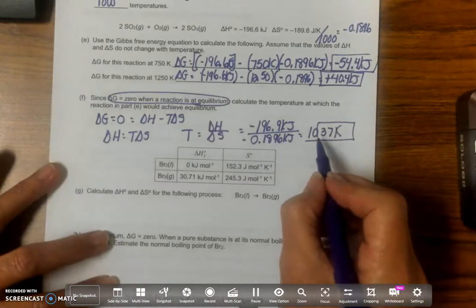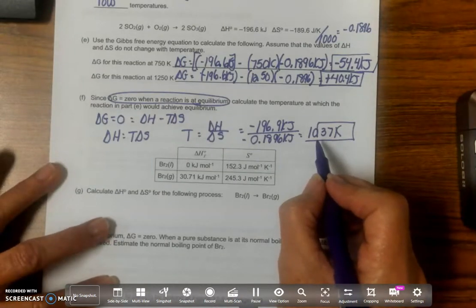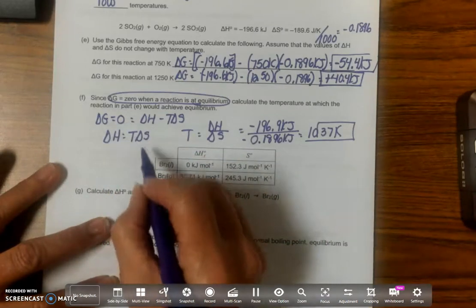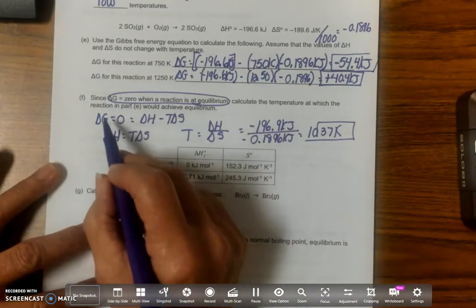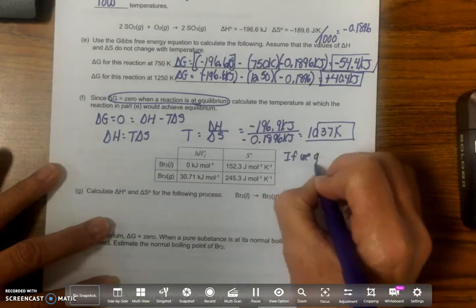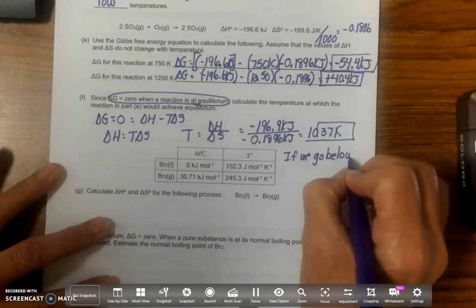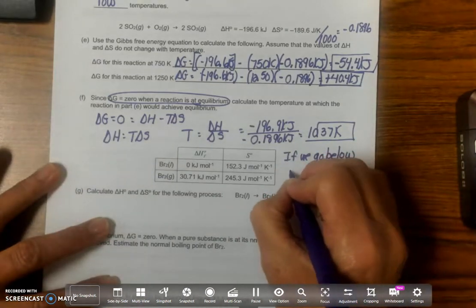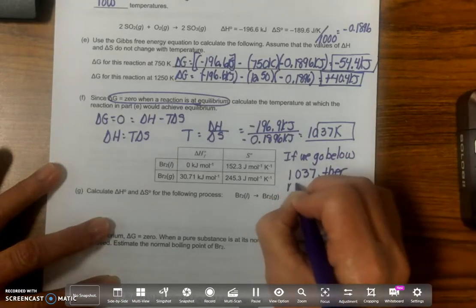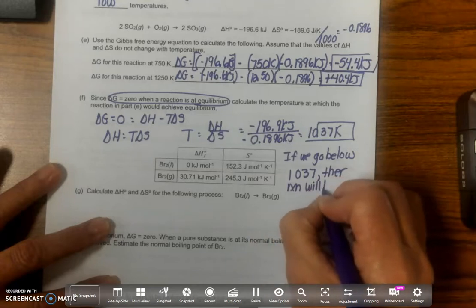So at equilibrium, this is 0. So what do I need to do? The question would be, what do I need to make this favorable? Basically, to make this favorable, if we go below 1037, then the reaction will be favored.